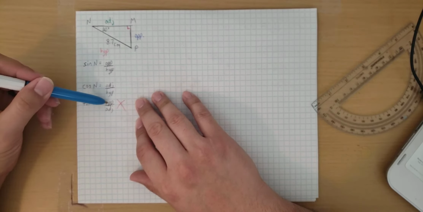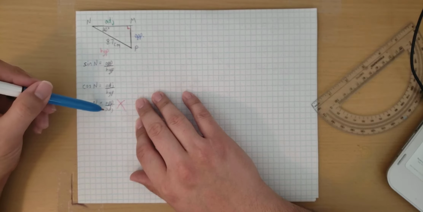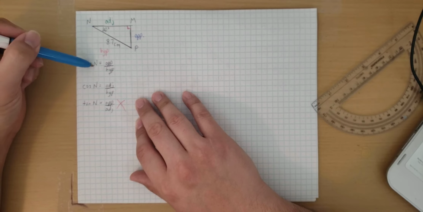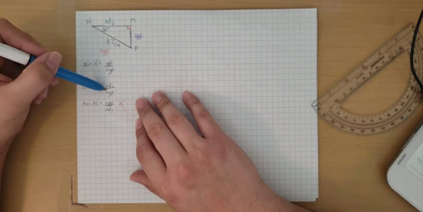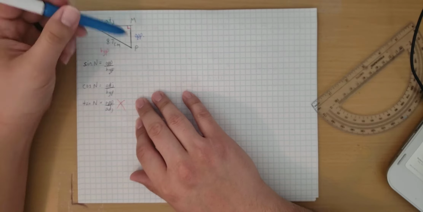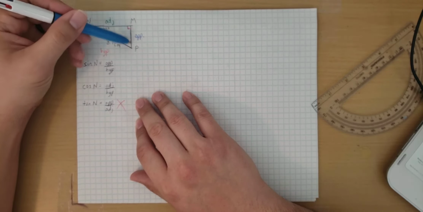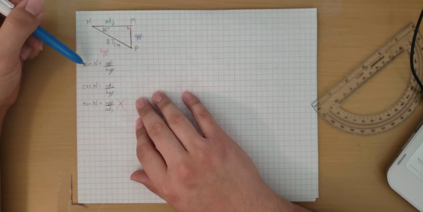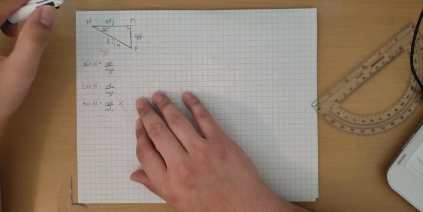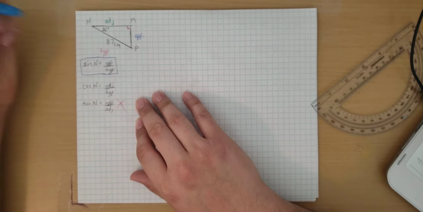We don't know the opposite, we don't know the adjacent, we only know the angle. Can't do anything with this. With sine and cosine, we know the angle, we know the hypotenuse, there is only one unknown. So let's start with MP. MP is the opposite of angle 20. So sine or cosine, sine.